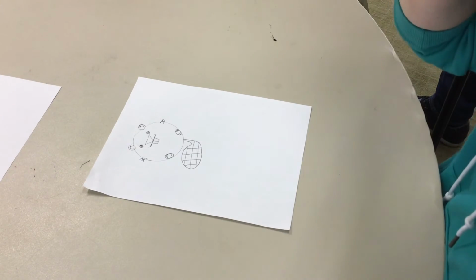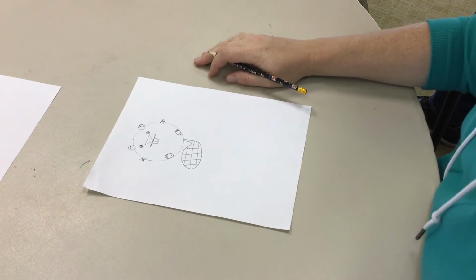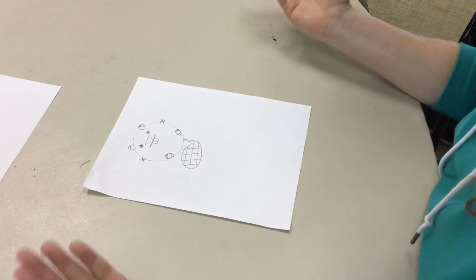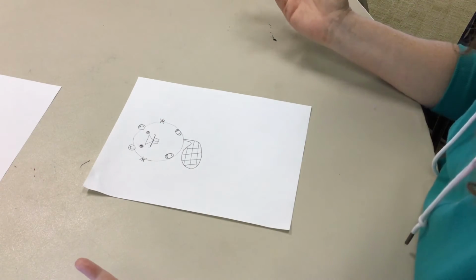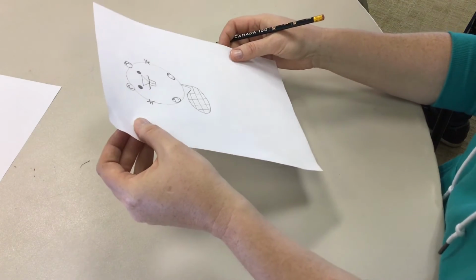Beavers are nocturnal animals that keep themselves very, very busy. They build and build and build during the night. And that's where we get the saying, busy as a beaver. So that's it for the beaver.